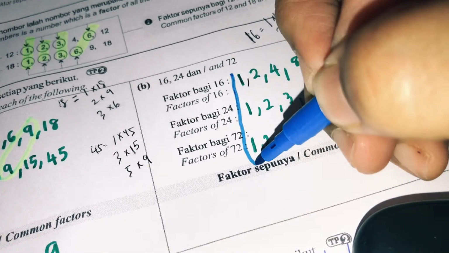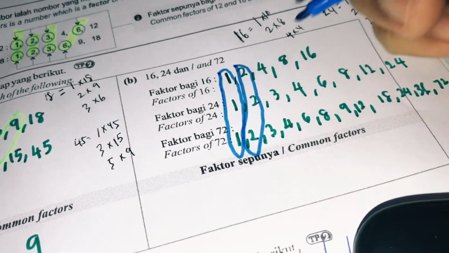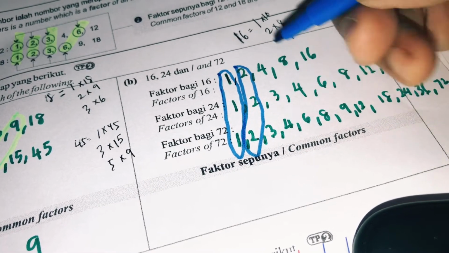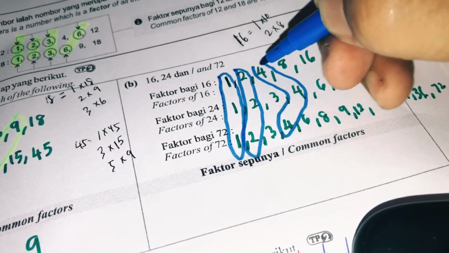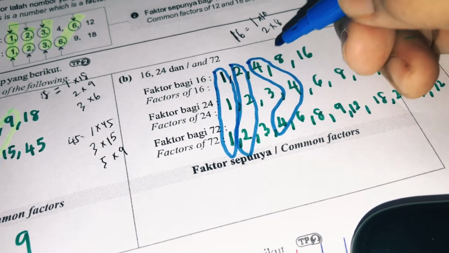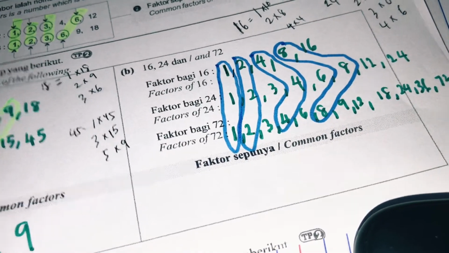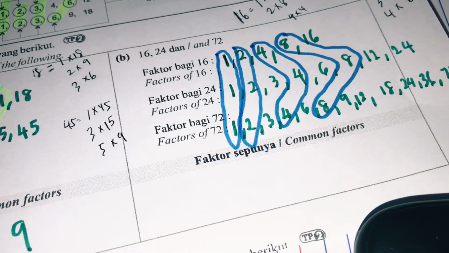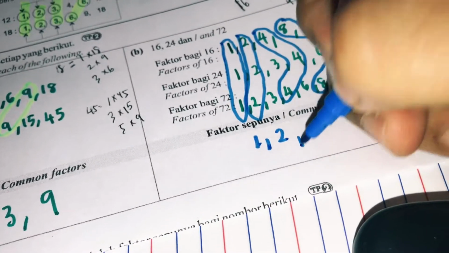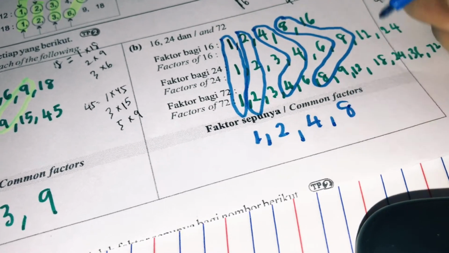So here, 1, and then 2 here. Here no 3, so 3 is not a common factor. 4, okay, 4, and then 16 no, 8. Okay, here 8. So the common factors, the answer, equal 1, 2, 4 and 8. Okay, finish.